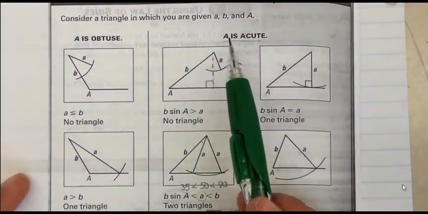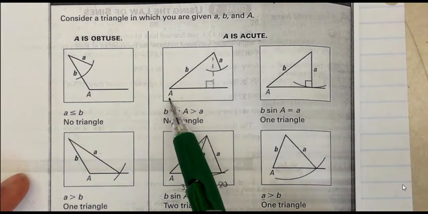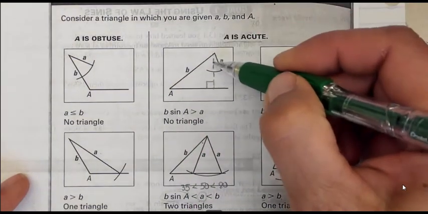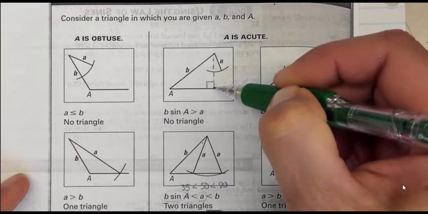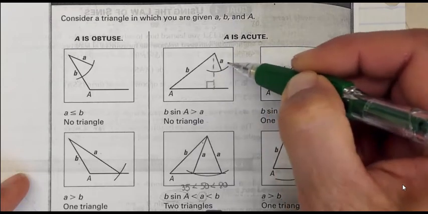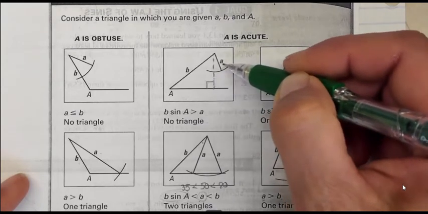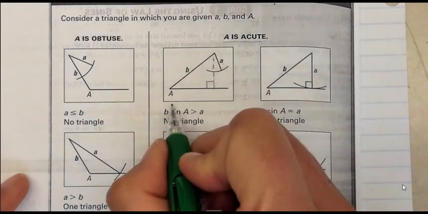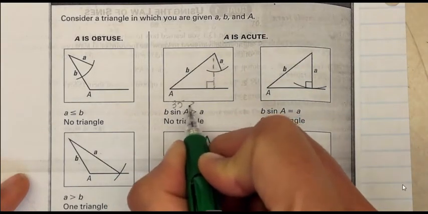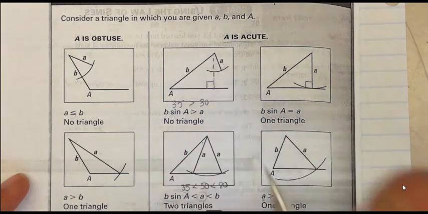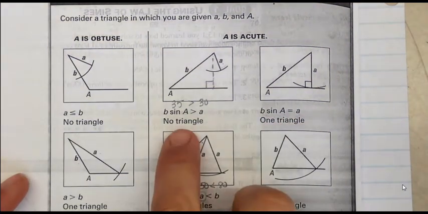I say to myself, the angle I'm given is acute. I find this shortest side here. And I know that this shortest side now is actually bigger than this side that I was given, right? So 35 is bigger than the 30 that I was given, so I don't have a triangle.